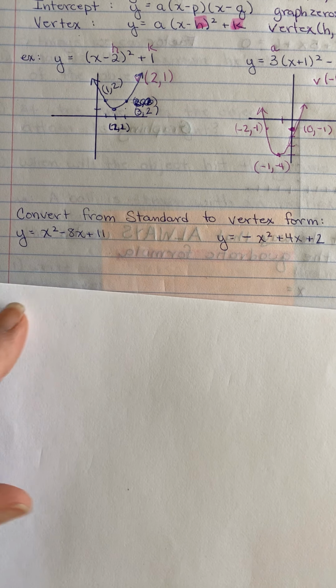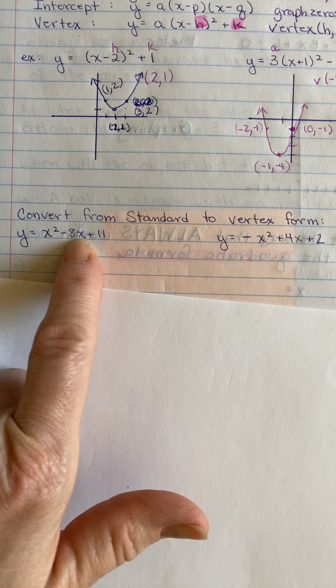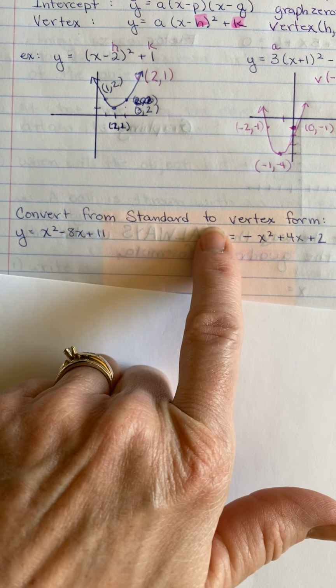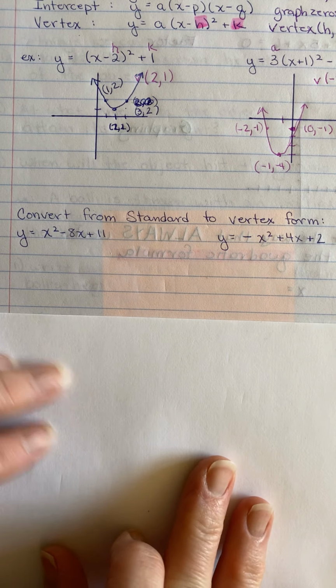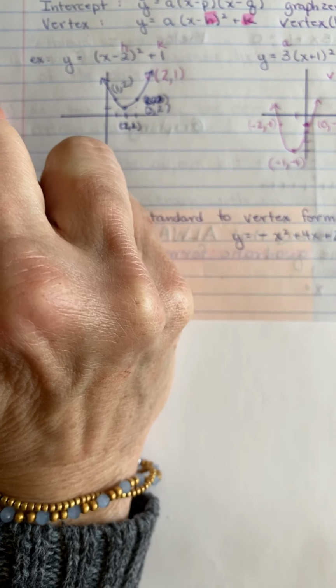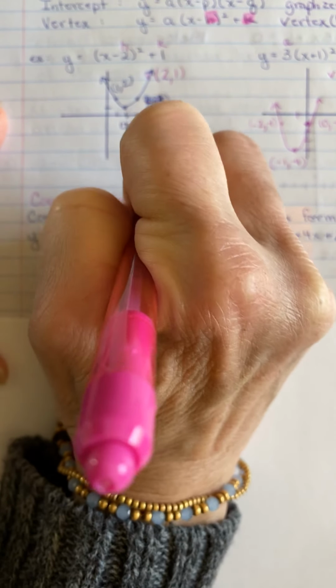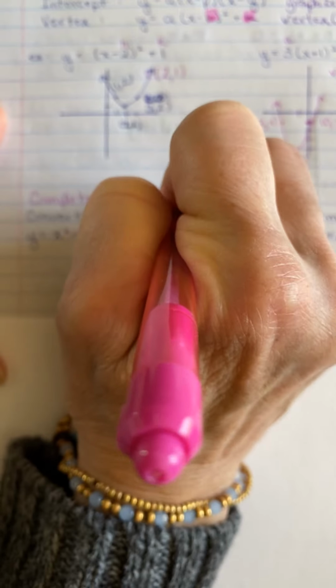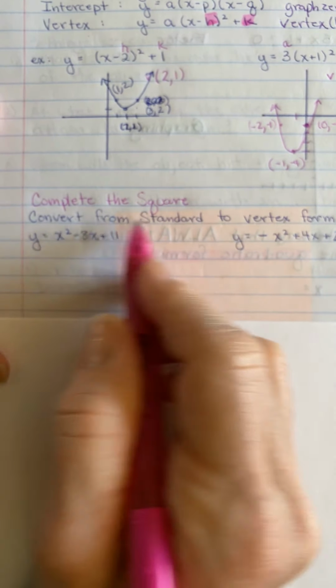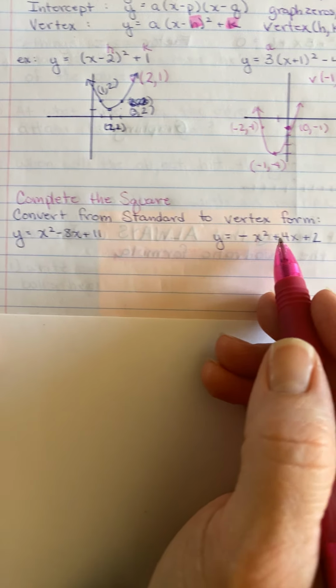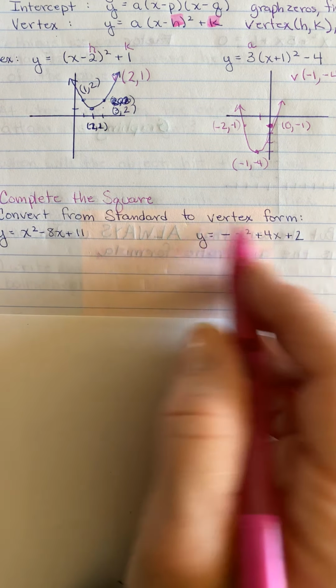The more difficult part is if you're given an equation in standard form, how do we convert it to vertex form? And the answer is we must complete the square. So we just learned completing the square to solve. Now we're going to complete the square to convert from standard to vertex form. Now this is tricky. It's a little challenging, but I also think it's pretty fun.